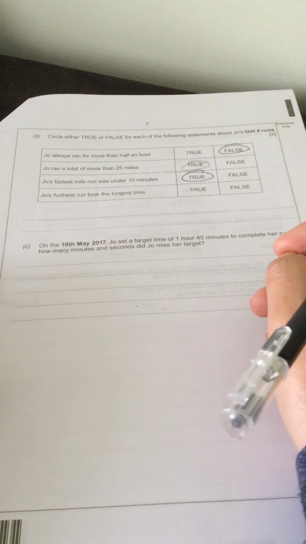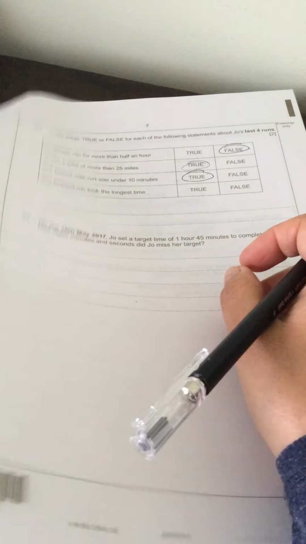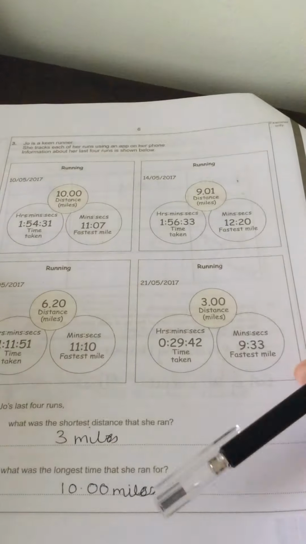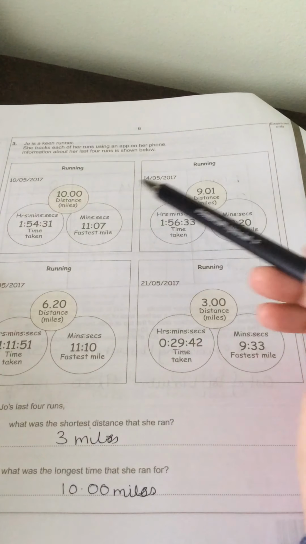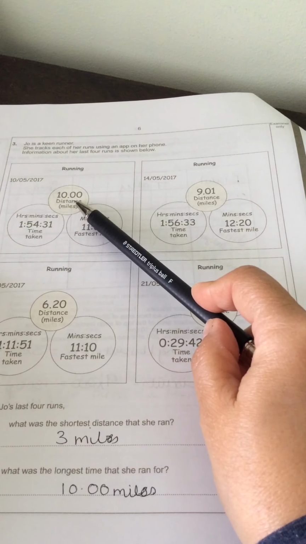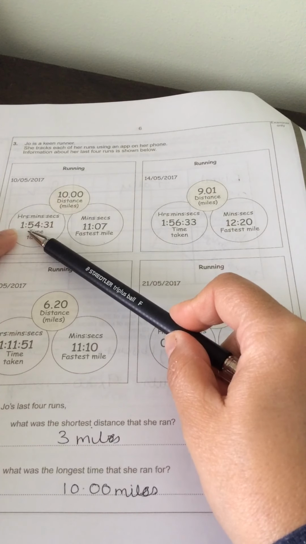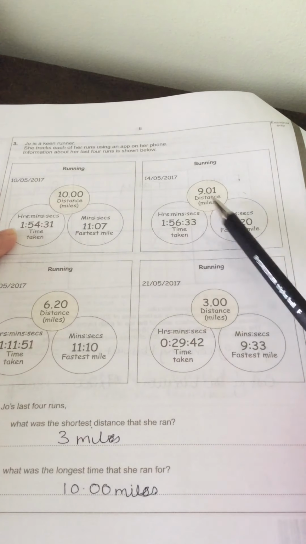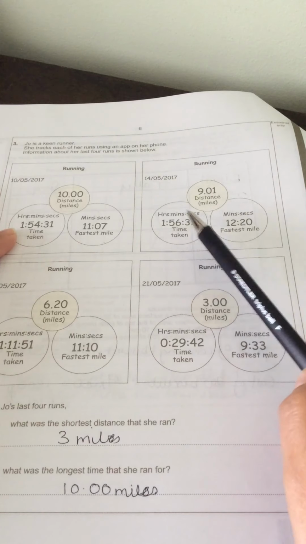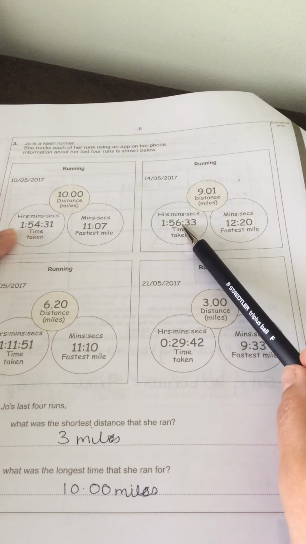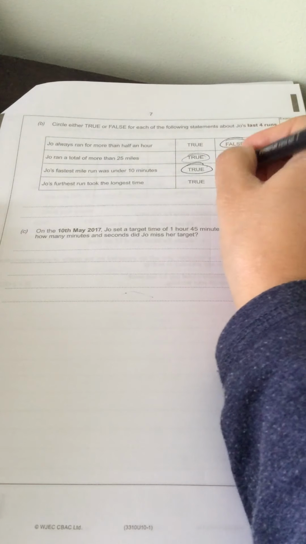And the last bit says Jo's furthest run took the longest time. The furthest run that she did was the 10 miles. And she did that in 1 hour and 54. But you can see here that when she did the 9 miles, she did it in 1 hour and 56, which is longer. Therefore, that is incorrect and false.